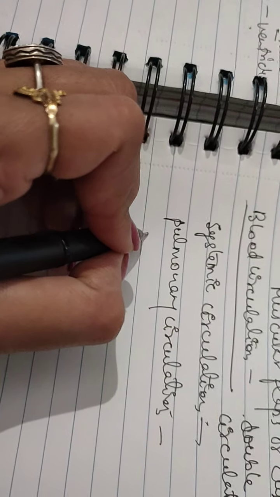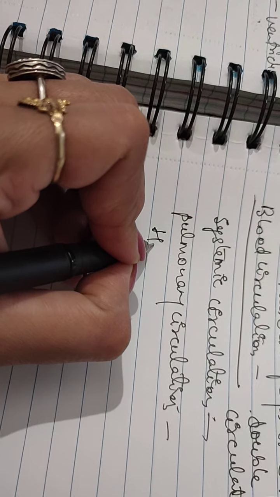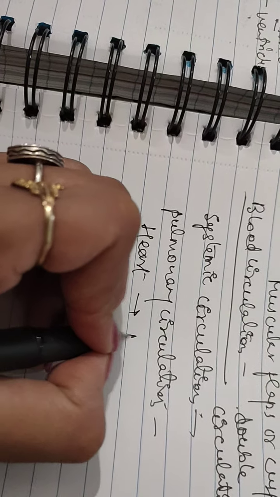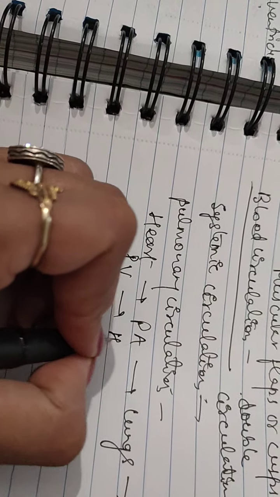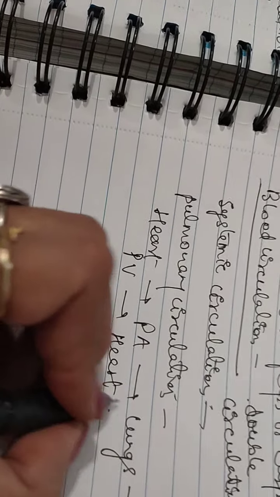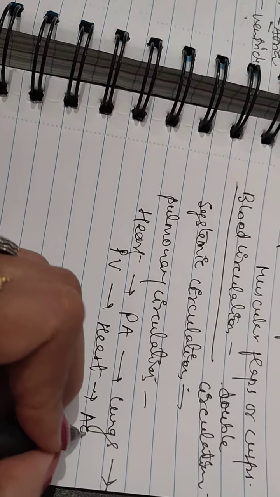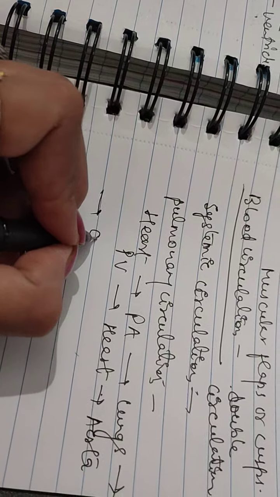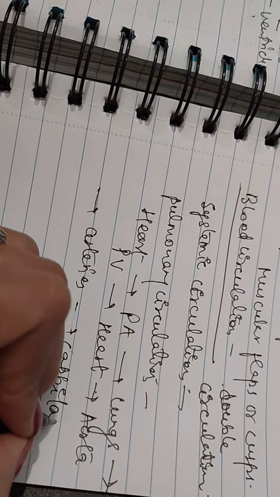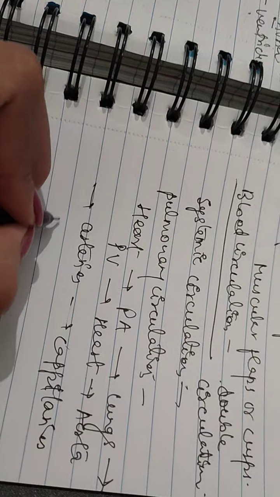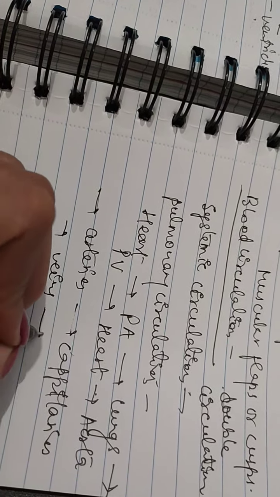So you can say that if we follow the order in which the blood circulates, it is like this: from heart to pulmonary artery to the lungs to the pulmonary vein to the heart, and then from heart to the aorta to the arteries, then to the capillaries, then to the veins, then to the heart.